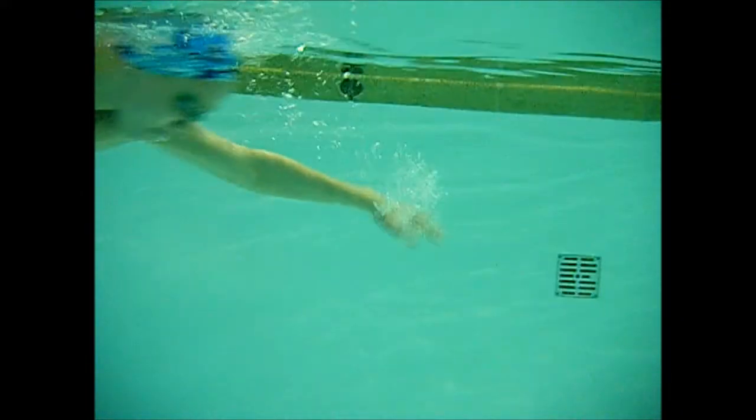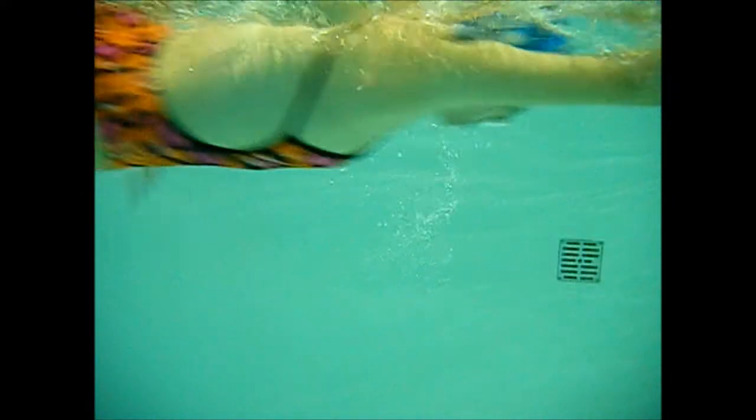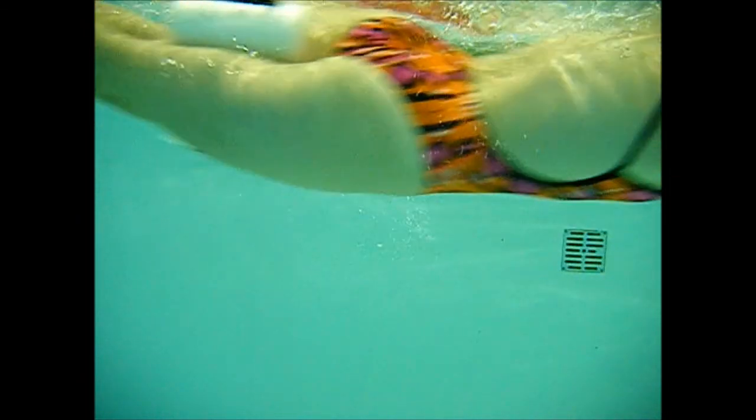Newton's second law can be applied to our experiment with the swimmer's hand positions. The force can be found by using the equation force equals mass times acceleration. Therefore, we can compare the forces that each hand position is applied to the water.